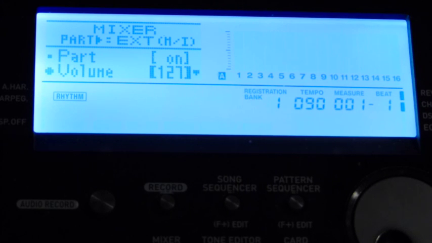So with the volume all the way up, if you're still not getting enough external instrument level, you'll have to turn the overall keyboard down. And that is done in the function, which I'll show you a little later. Let me finish up the mixer menu. I'm going to go down one more time.